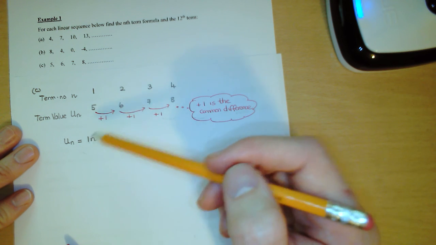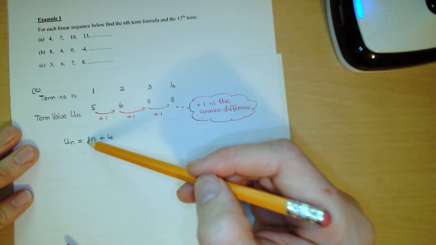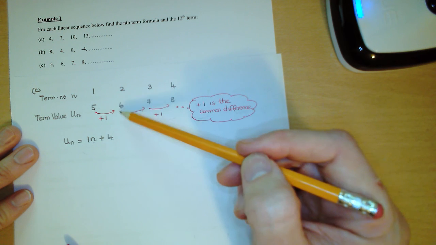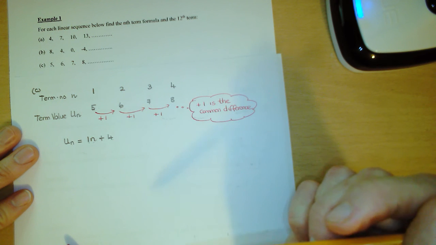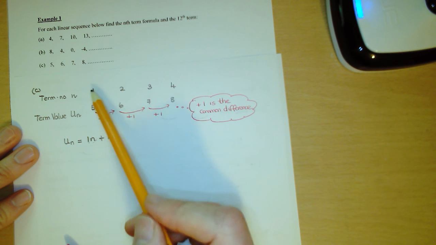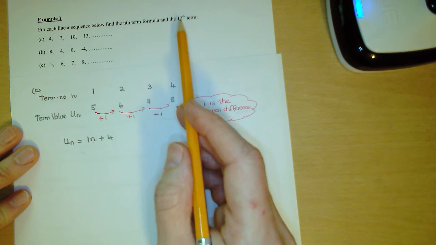It works. Will it work for the next pair of numbers? Chuck in n as 2. 1 times 2 is going to give you 2. 2 plus 4 gives you 6, so it works, and it will work for every pair of vertical values. So we've now got the nth term formula that connects every term number to its term value. Now we're going to use it to work out a particular term value. So it says work out the 12th term.